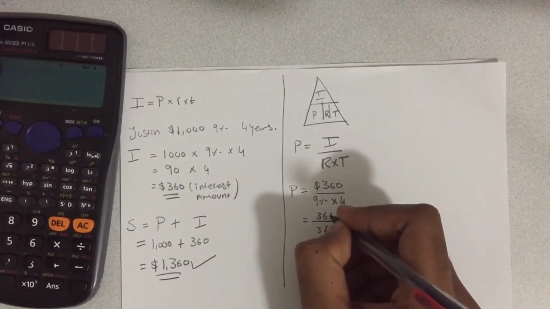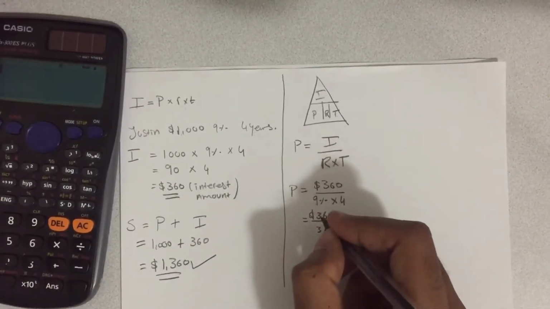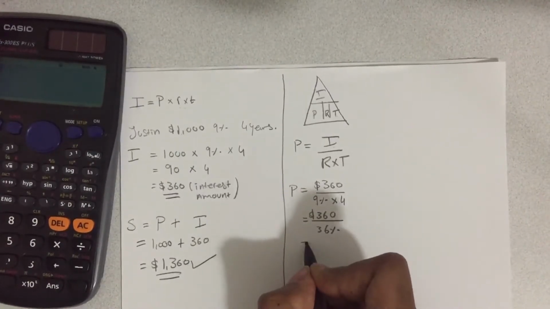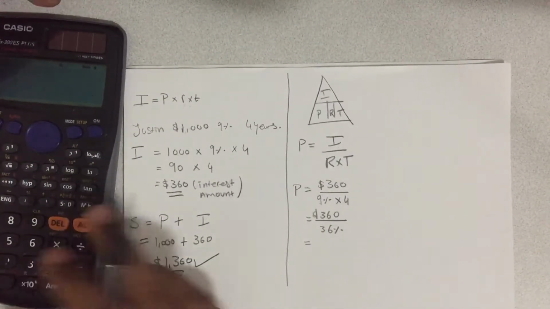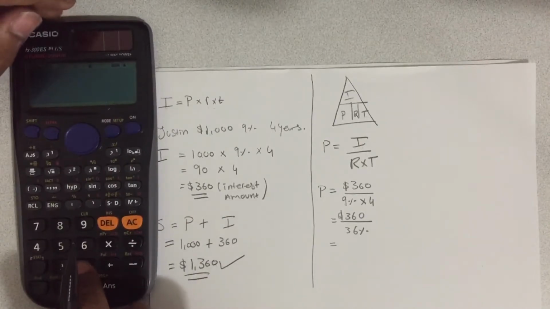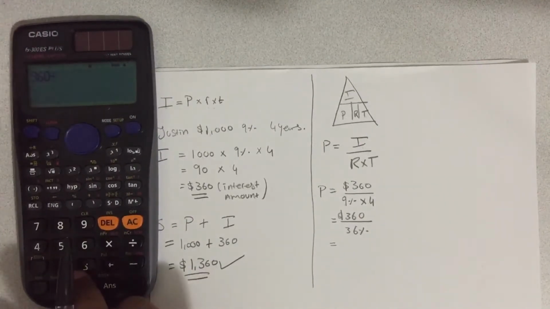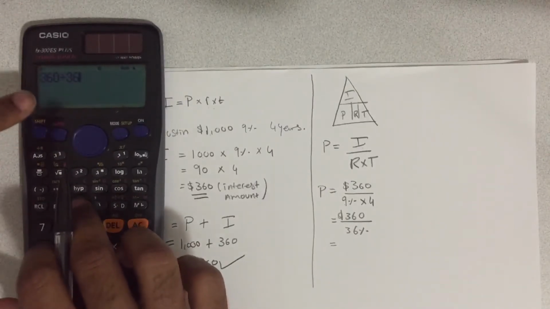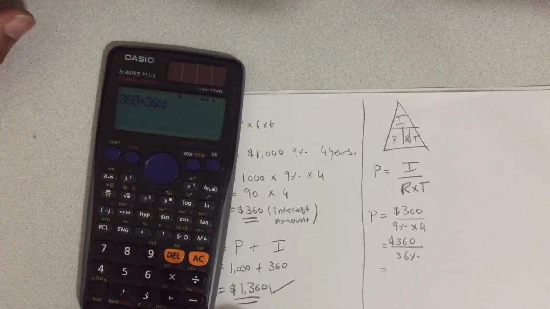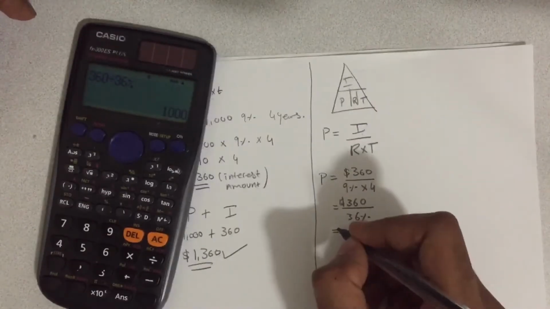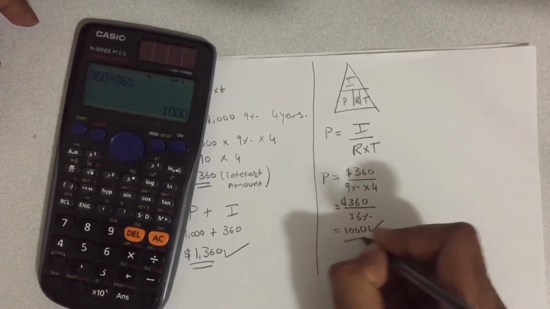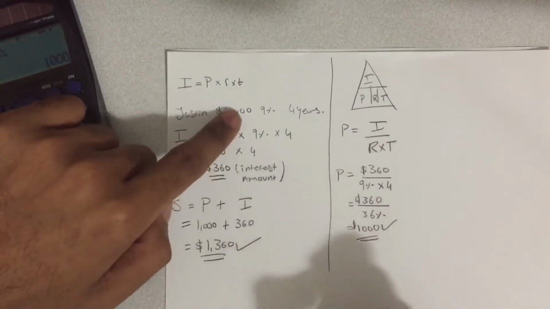So $360 divided by 36%. And if we use our calculator, we should get $1,000. 360 divided by 36%, and we get $1,000. Which is the total amount that Justin invested.